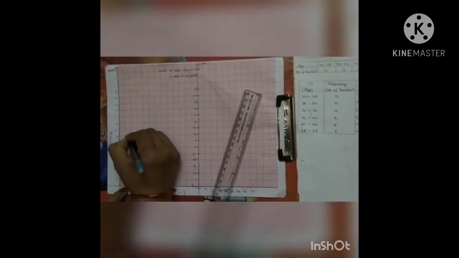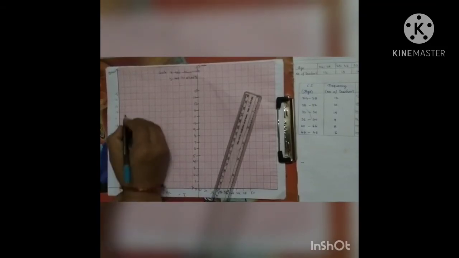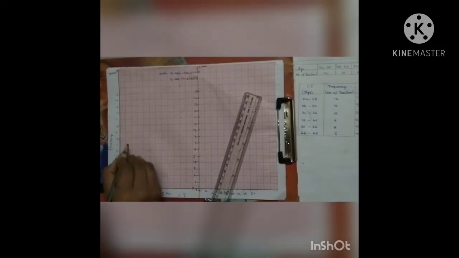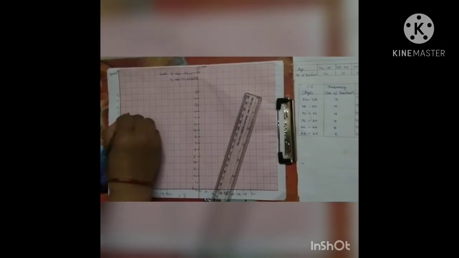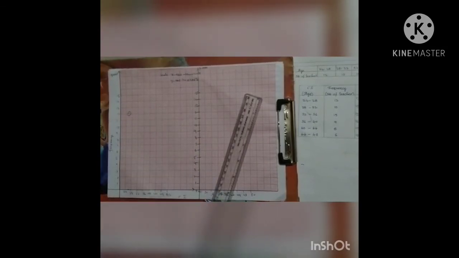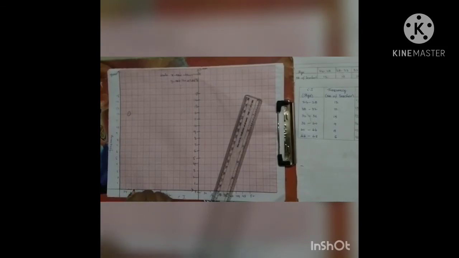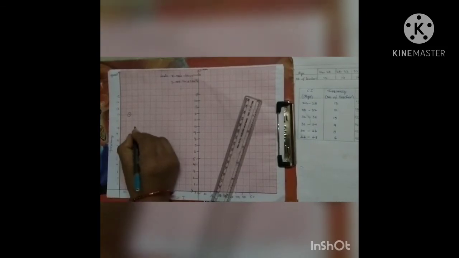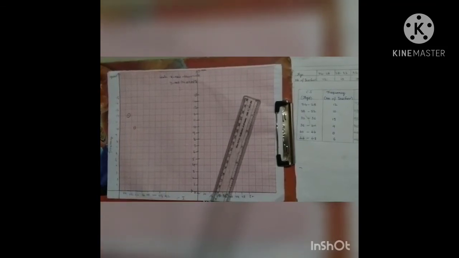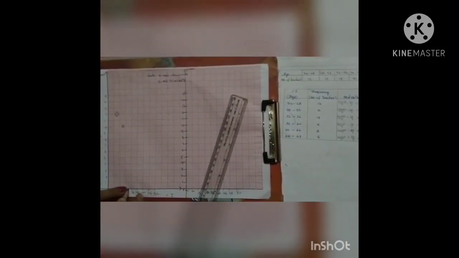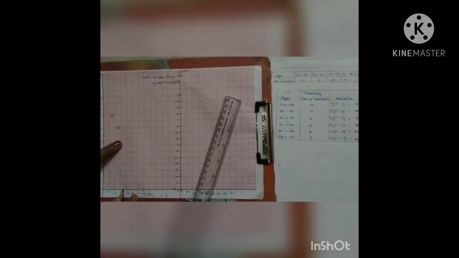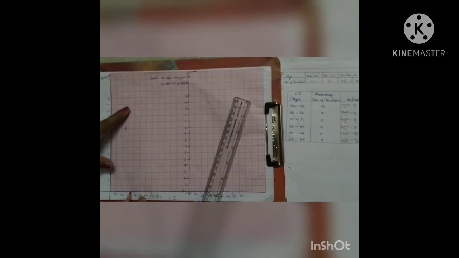So here going to 12, the point is at the mid value and 12. Next, 28 to 32 is a 10. The mid value is 30. So it is 30, and the frequency is 10. Next, 32 to 36 is a 15. The mid value is 34, and the y-axis is 15.